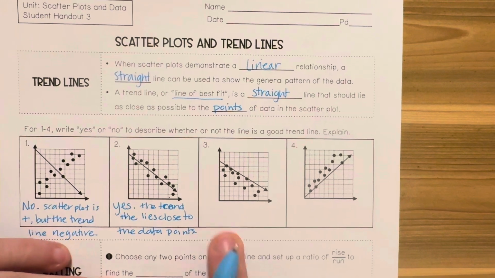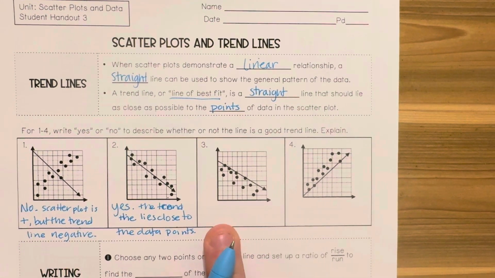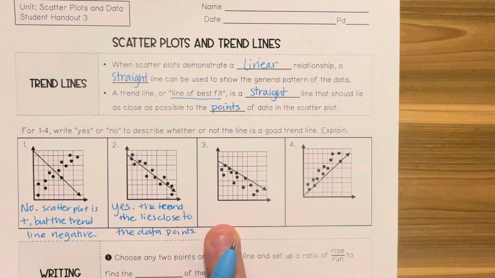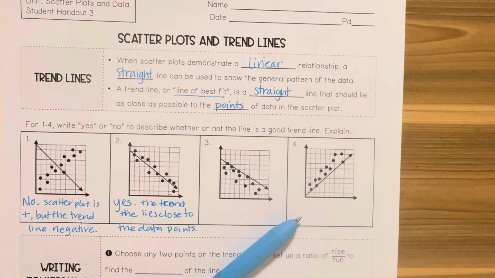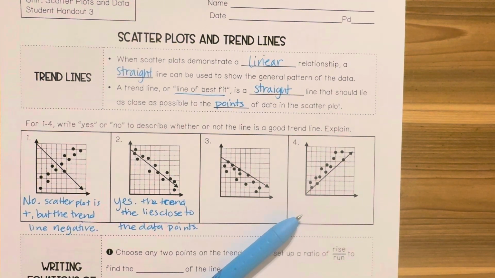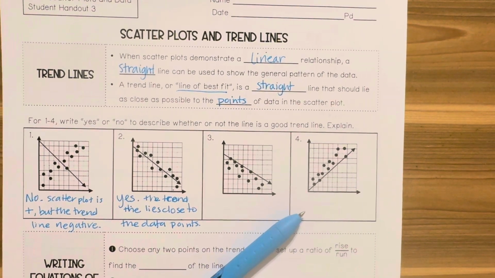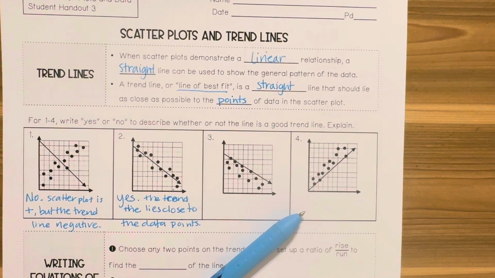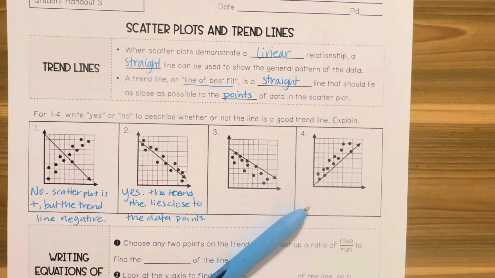All right, let's look at number 3. Number 3 also has a lot of data, right? And that data is moving in a negative direction because it's going down from left to right. We see a trend line as well. And we notice that trend line is also going in a negative direction, right? It's going down from left to right.